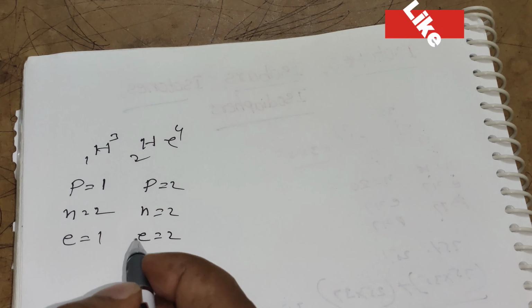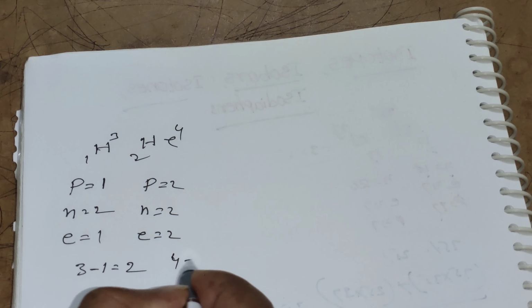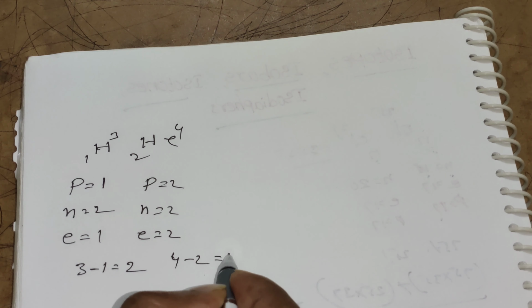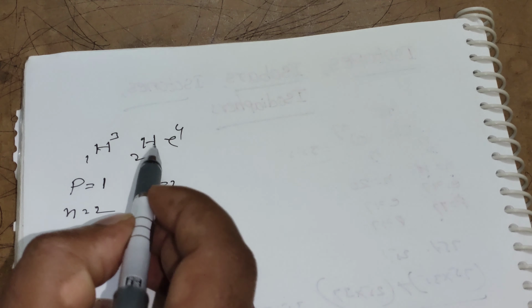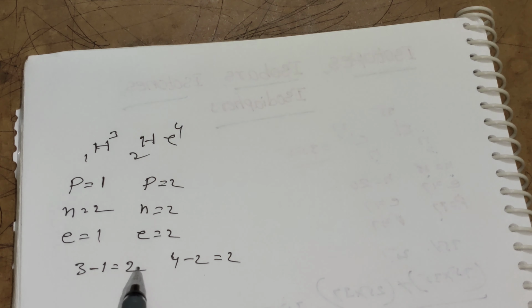Then from the mass number minus the atomic number: the mass number of hydrogen is 3 minus 1, that equals the number of neutrons, 2. Along with that, helium's mass number is 4 and atomic number is 2, and 4 minus 2, the number of neutrons is 2. So different elements containing the same number of neutrons are called isotones.